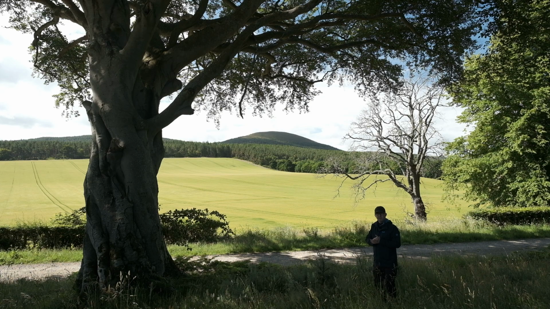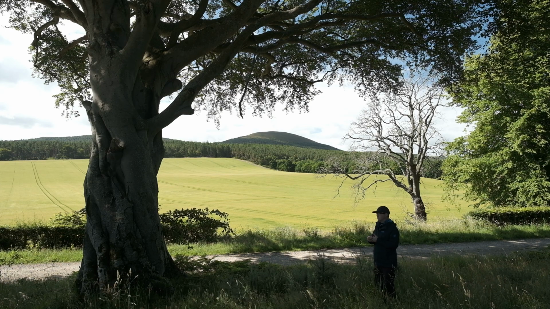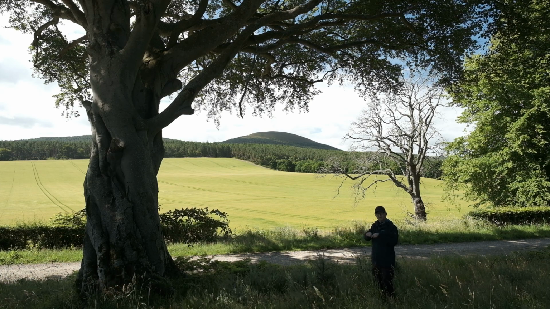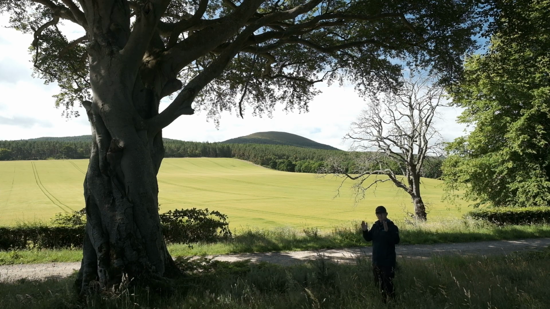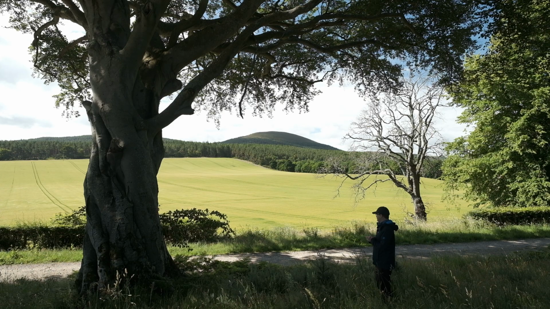So that's framing. It's quite an effective technique to use. You don't need a complete frame all the time. You can frame something just by having something at the left and right of your subject.